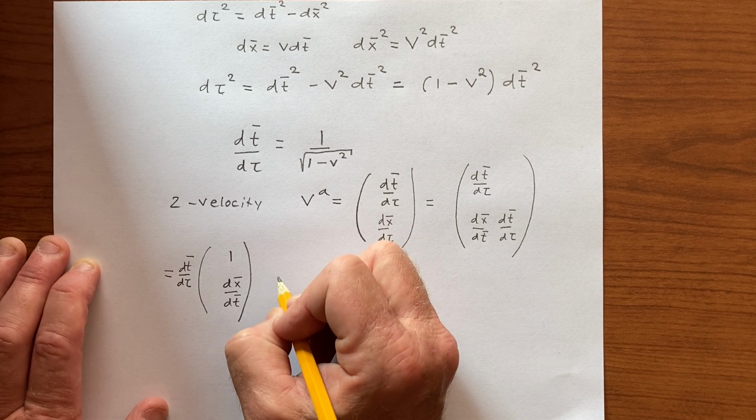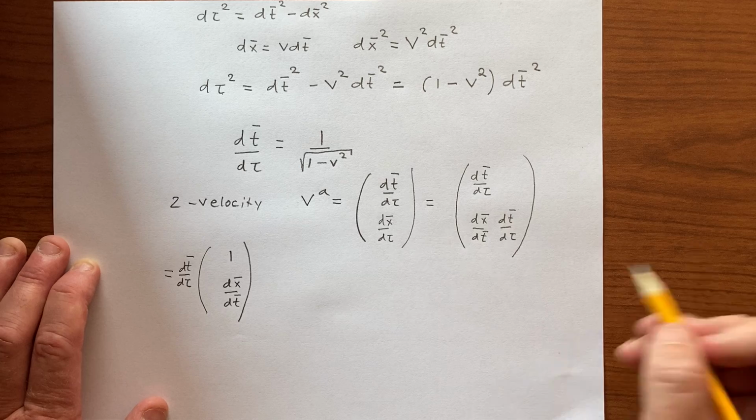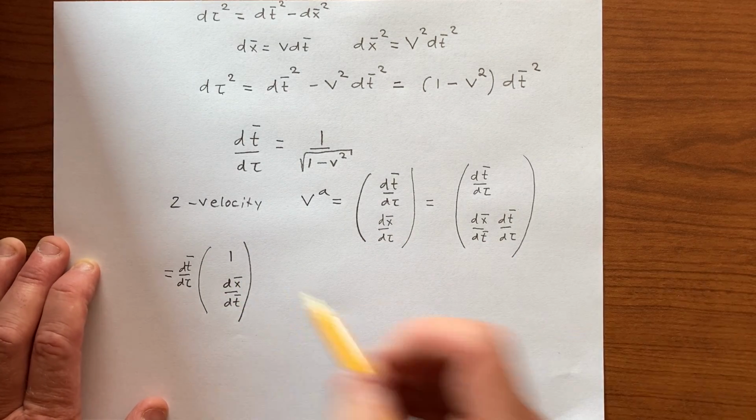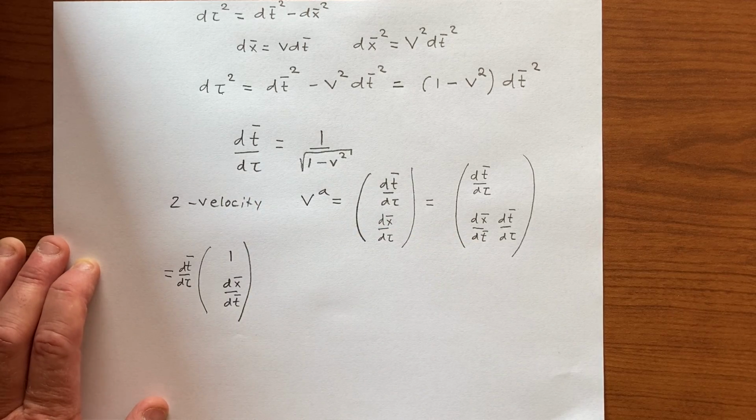And so in that sense, it's more obvious that this is a 2 velocity that generalizes to a 4 velocity.